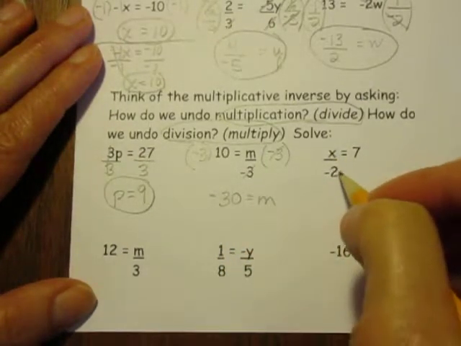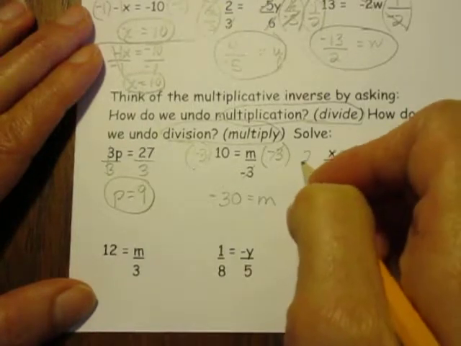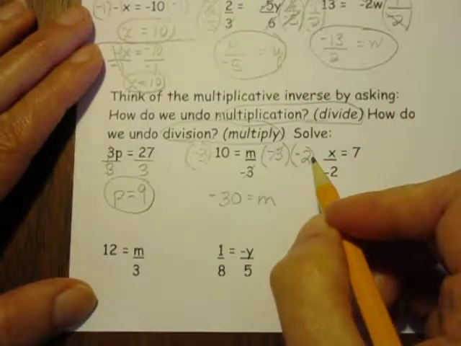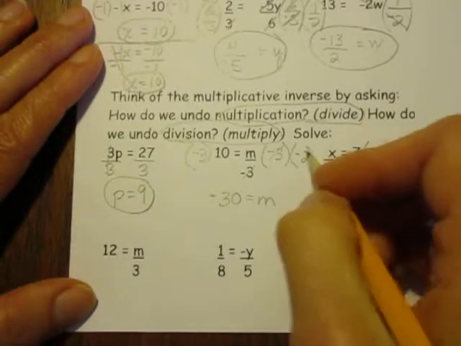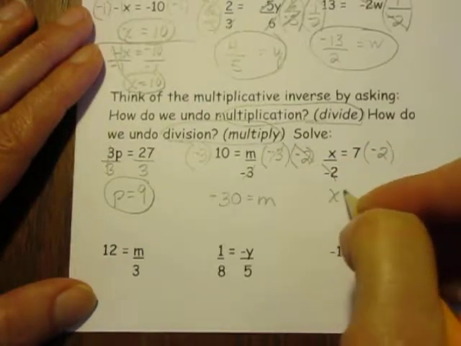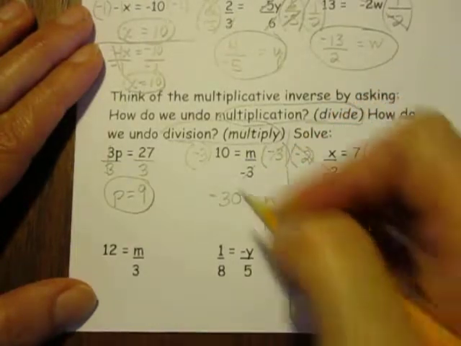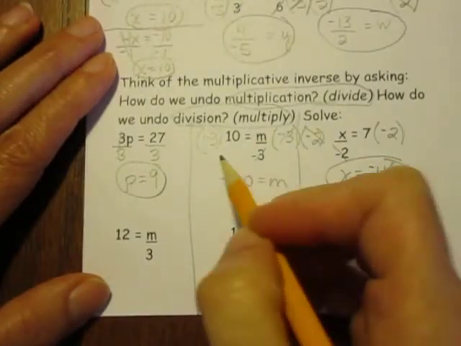Here this is saying x divided by negative 2. We undo division with multiplication. So I want to multiply this side by negative 2. I'd mean that I'd multiply this side by negative 2. This would reduce here, and so I'd have x is equal to negative 14. And I'm afraid my work looks like it's running into each other here. Okay, so here would be our solutions here.